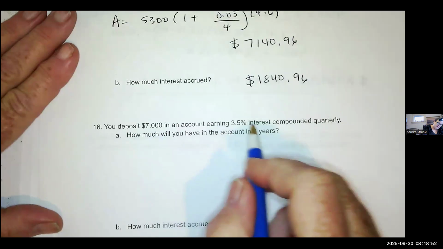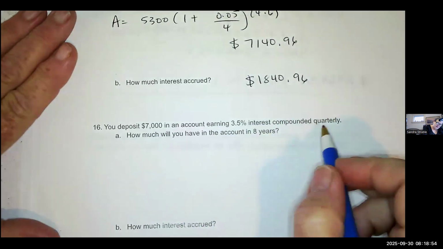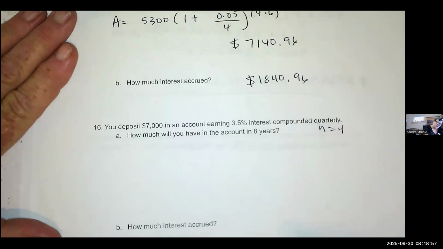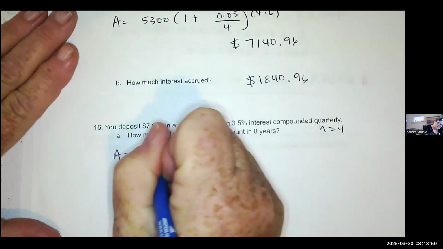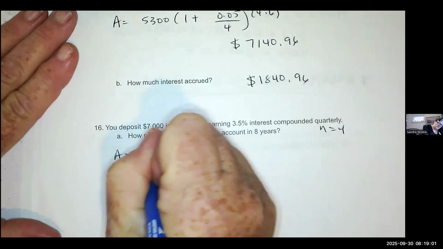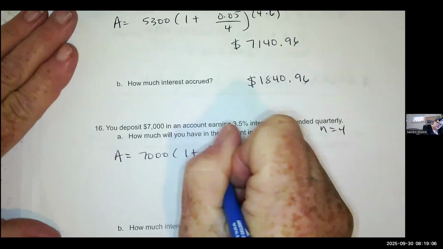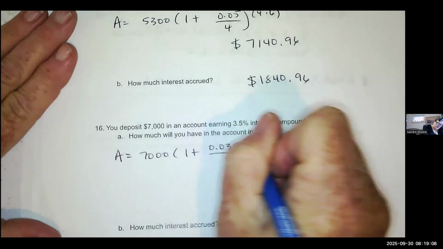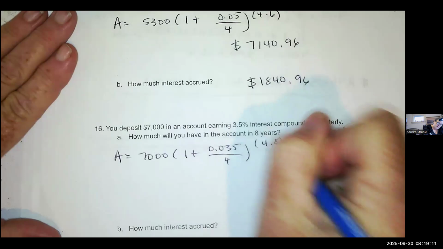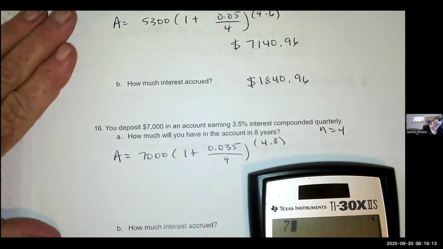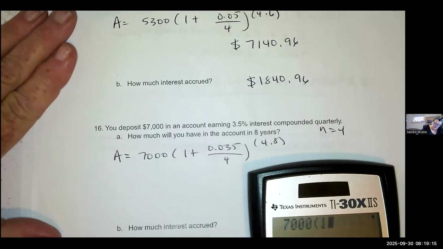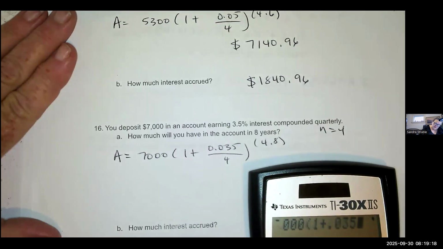You deposit, again, 7,000, interest 3.5%, compounded quarterly. Let's just get you a number. Pause the video, make sure you can do it. 0.035. These are only for those folks who are actually going to continue doing the work to practice. 7,000, open, 1 plus 0.035 divided by 4, close, caret, open, 4 times 8, close, equals.